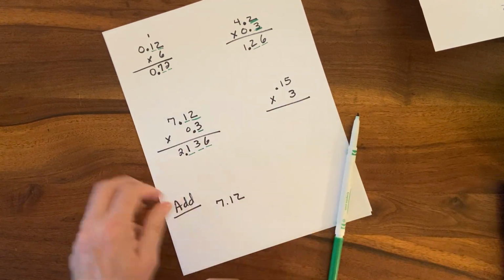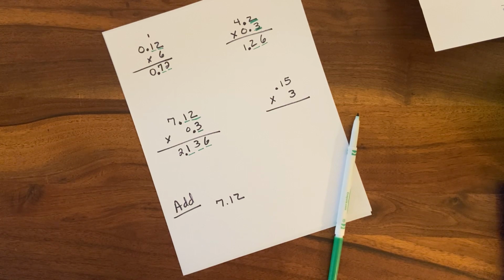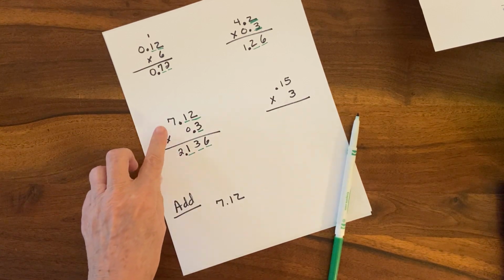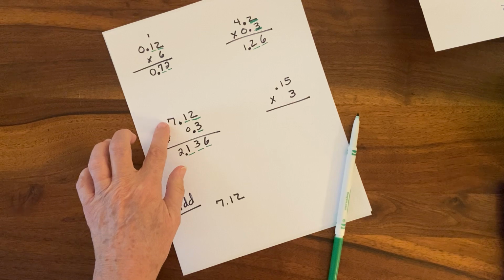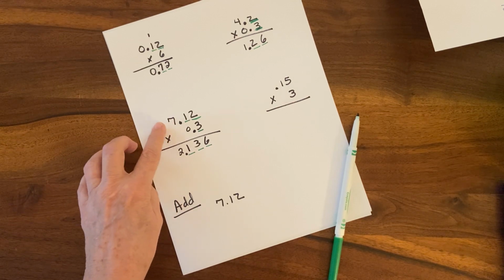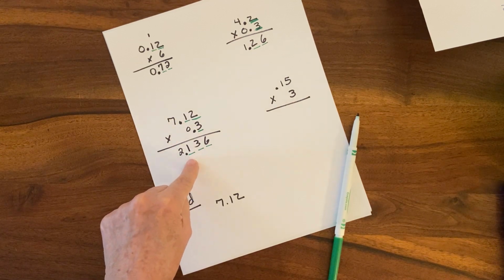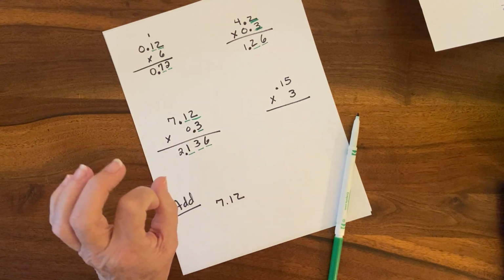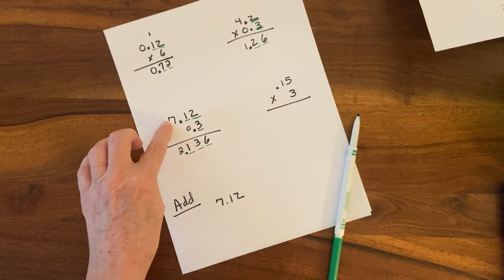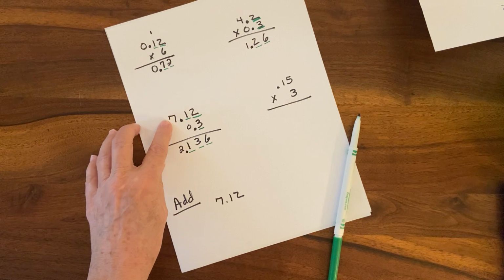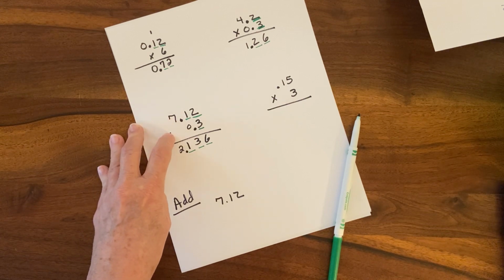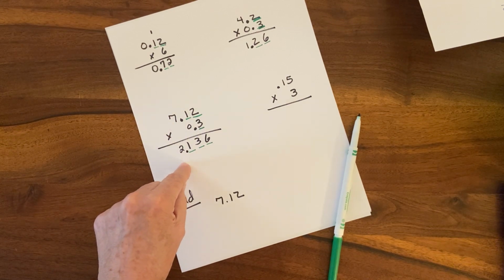Put my decimal right there so I get my answer. Isn't it weird that it's kind of like fractions? You've got your 7 and 12/100ths, and you multiply by something, you get a smaller answer. Because you're saying what's a piece of that 7 and 12/100ths when you're multiplying by a fraction or a decimal. So that's why that number is smaller.